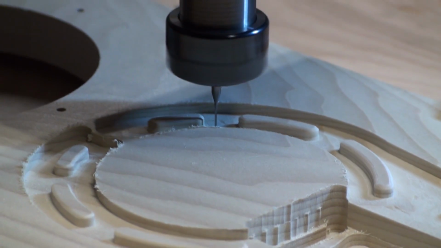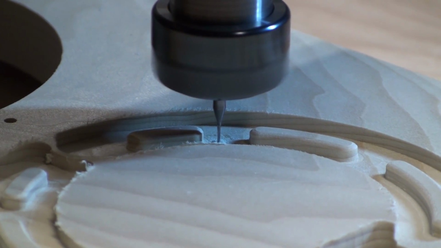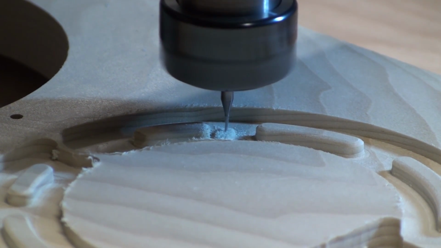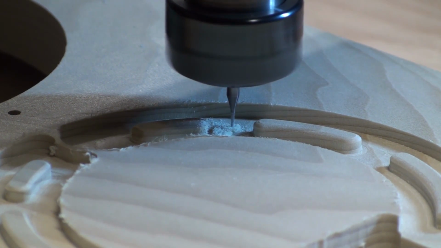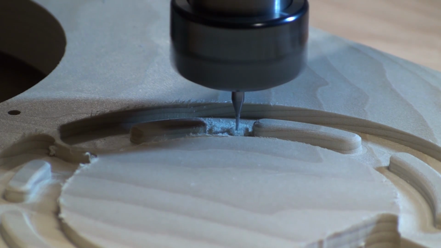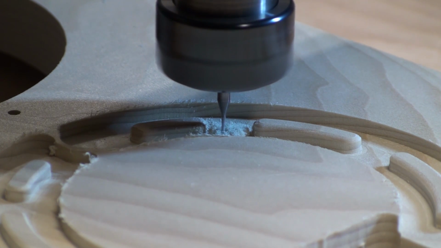So this hole will be cut in two passes, each 2mm deep. So this is the first pass. You can see I'm moving very slowly because if I go too fast, the bit will just snap off. The cut is so fine that the material that comes out is almost like a powder.